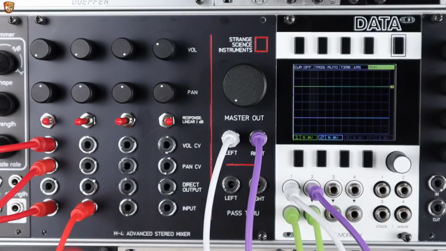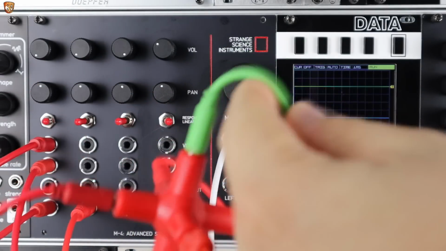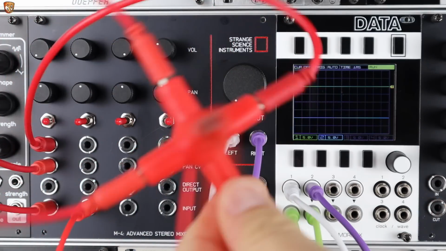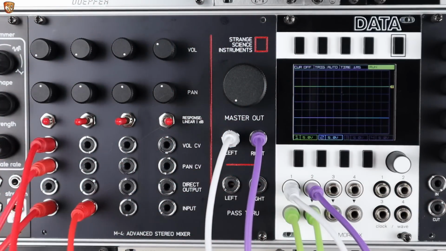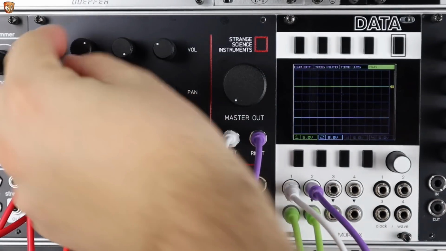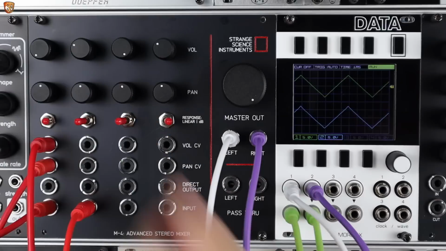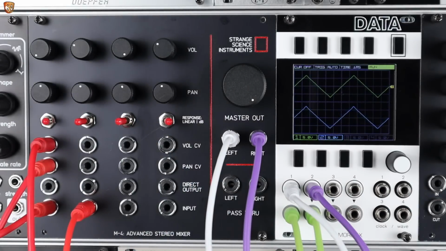So I have one sound on this green cable coming into this splitter, splitting off lots of versions of the same signal. So everything going into the M-4 is the same exact signal. If I turn up channel 2, we can see that I'm inputting a triangle wave. I could change that response or push this into clipping.